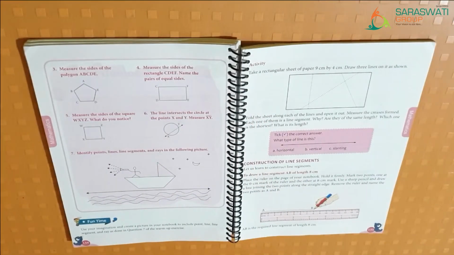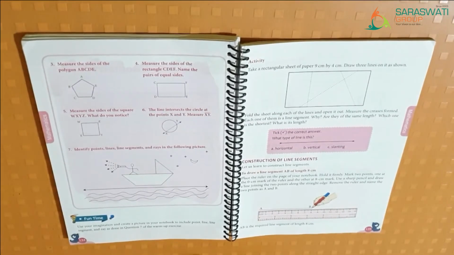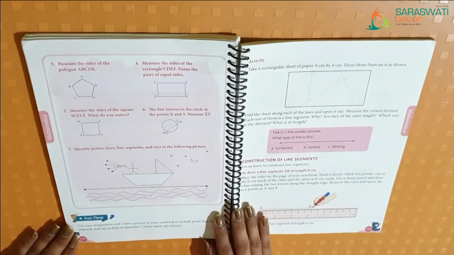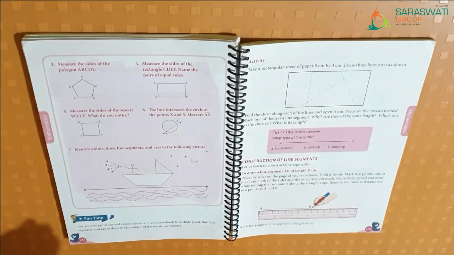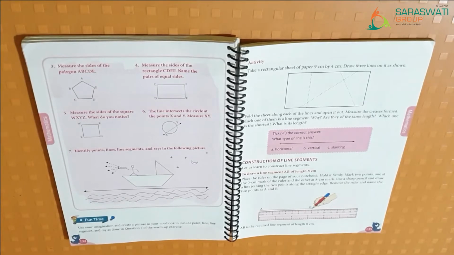As we have already taken a recap of what is line, what is ray, what is line segment, what is point of intersection, now we are going to see the construction of line segment.